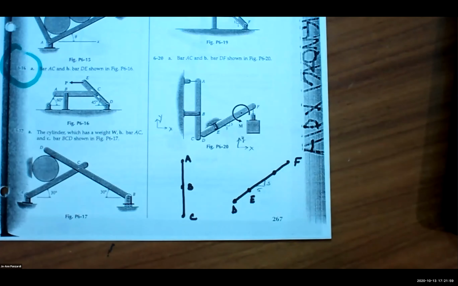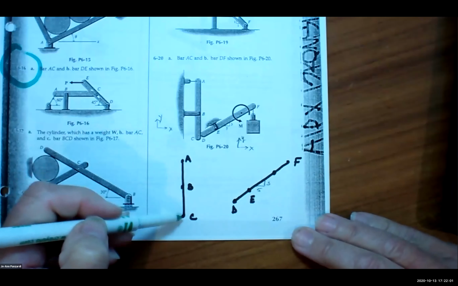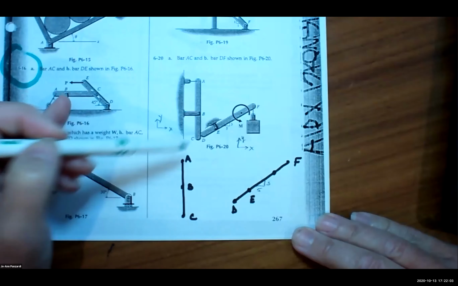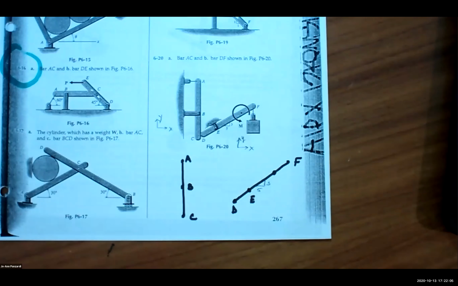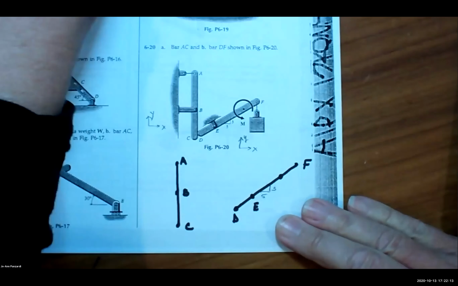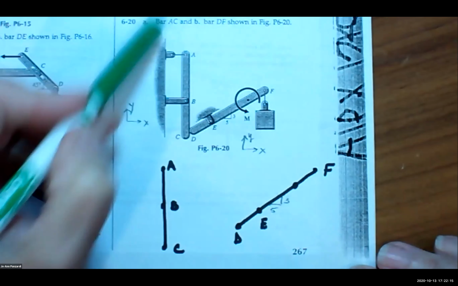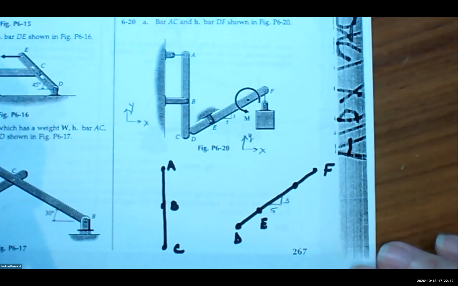Okay, Hyoji, looking at A, B, and C, what forces are on this A, B, and C bar? Should I zoom in? What's happening at A? What does it look like?